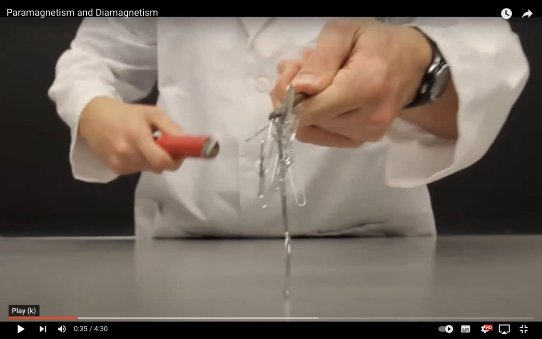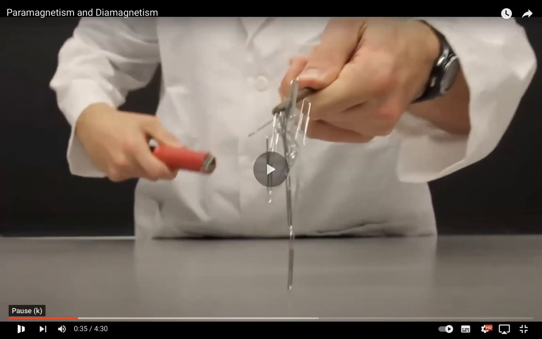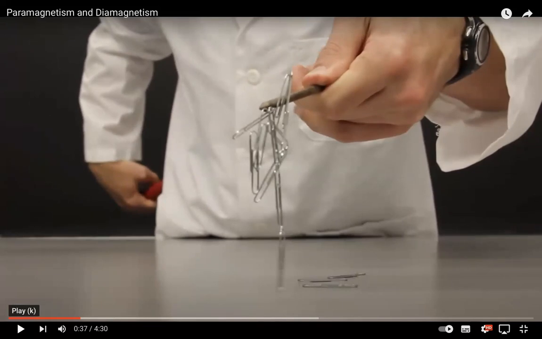So what is happening is that the steel nail, the iron nail, is able to retain the magnetism. And this property is exhibited only by a ferromagnetic substance because it can retain it for a longer duration. This is what we call retentivity.